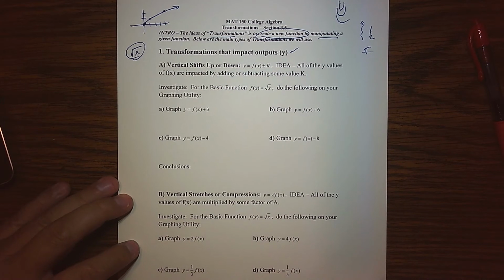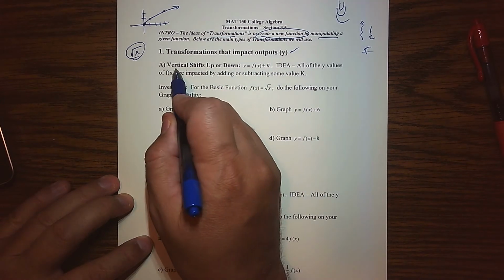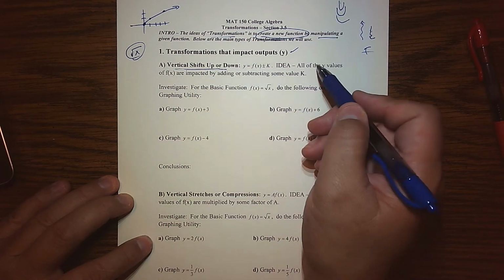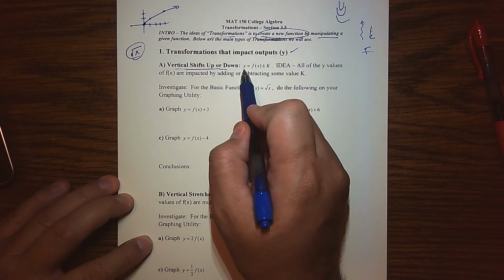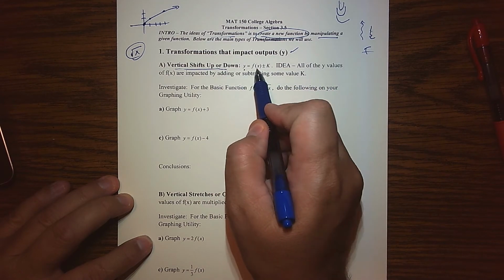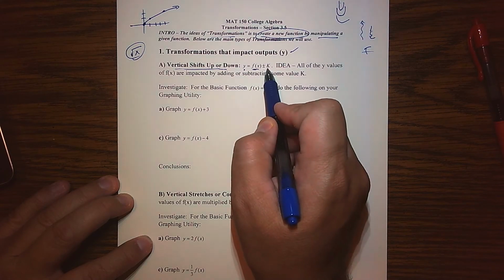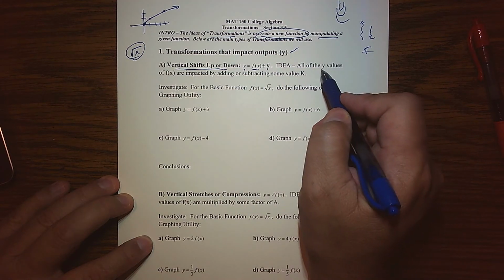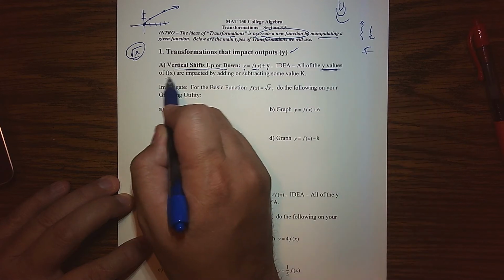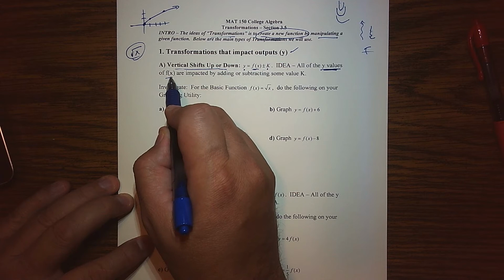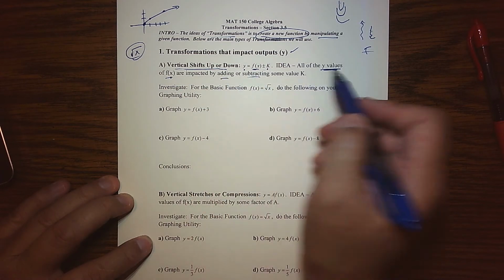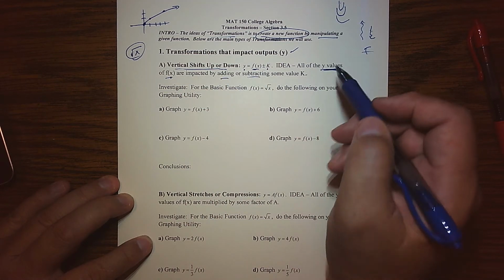So the first big type of transformation is to get our graph to vertically shift up or down. What we do is we create a new function, I'll call it y, that takes our function we're talking about, and we're going to add or subtract a k value. And the idea here is that we're hitting all the y values of f of x. So all the outputs of f of x are being impacted by adding or subtracting some value of k.